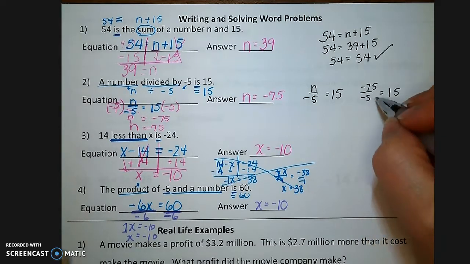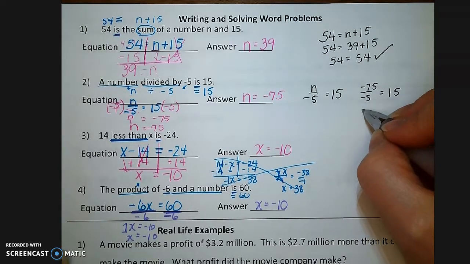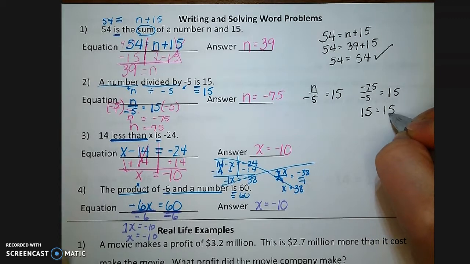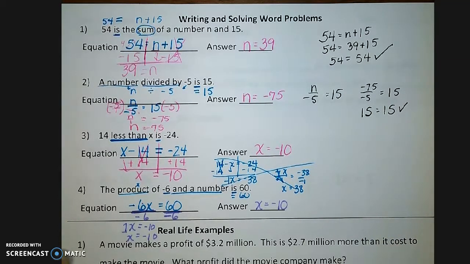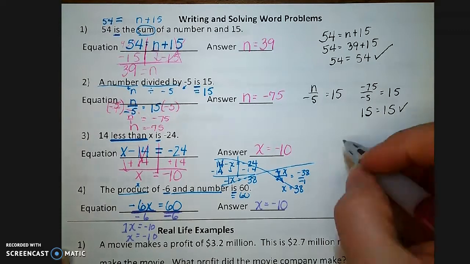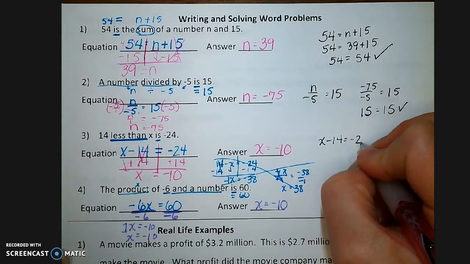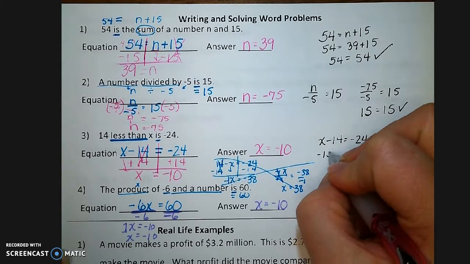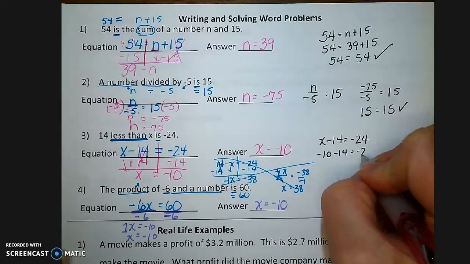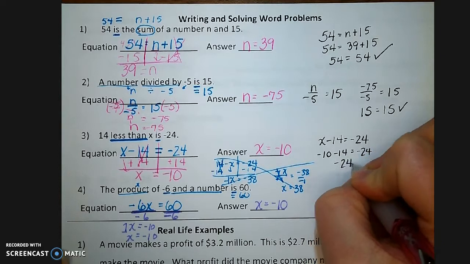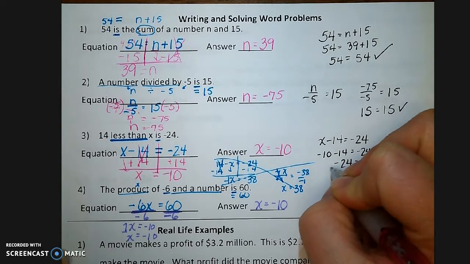Negative divided by negative gives me a positive, and 75 divided by 5 is 15. Now, if you ever plug one in there and you go to check it and it doesn't work out correctly, this is what that would look like. So I've got my x minus 14 equals negative 24. We said it was negative 10 minus 14, so negative 24 does indeed equal negative 24.